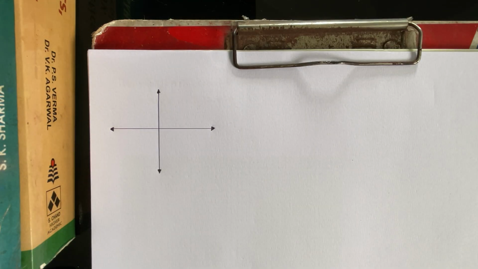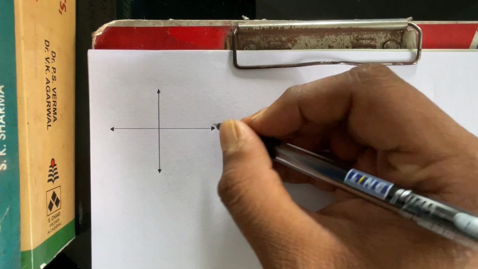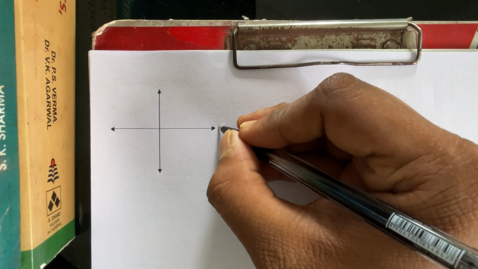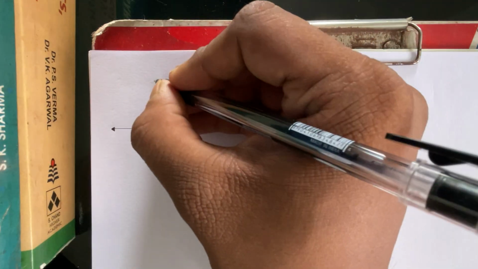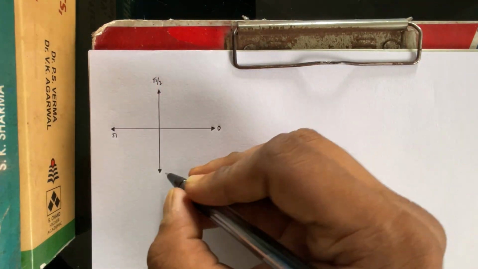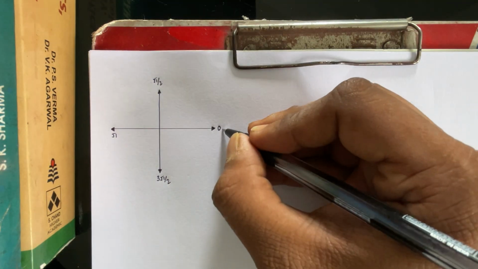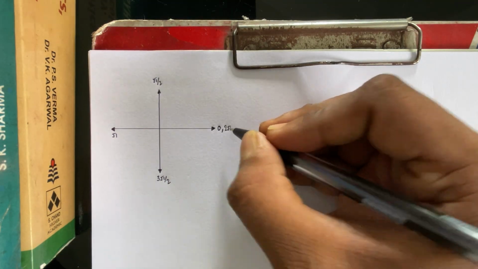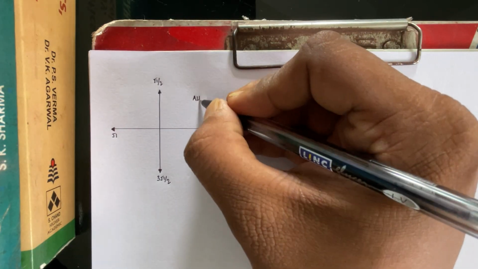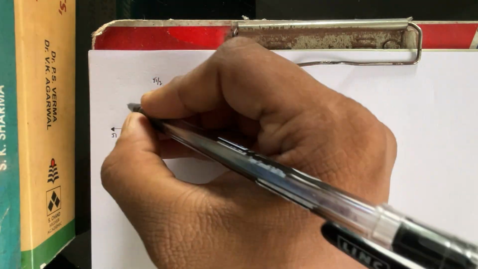So for exercise 3.3 of trigonometry, we have to have a basic concept before we start the sum. This is our 0 degree, this is our pi by 2, this is pi, this is 3 pi by 2, and this one is again 2 pi. And as you already know, in the first quadrant all the trigonometric quantities are positive.